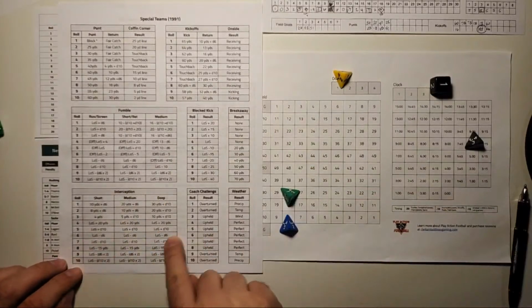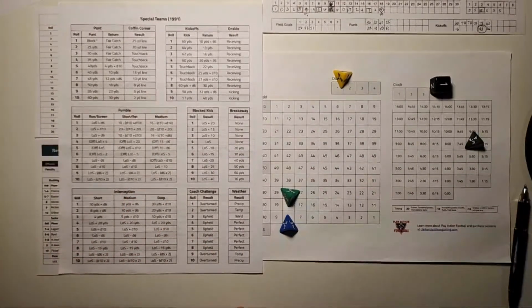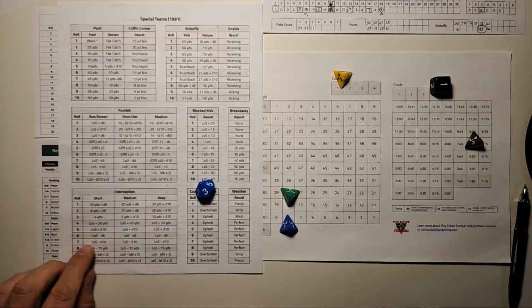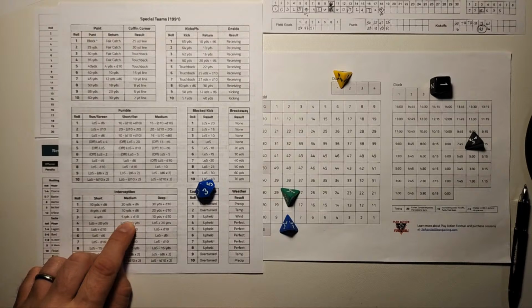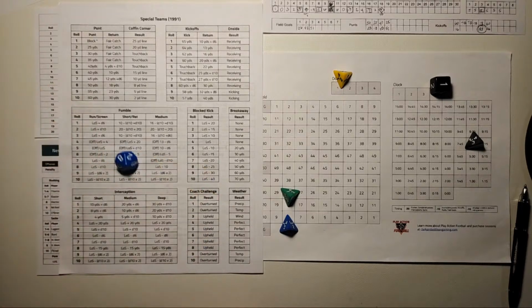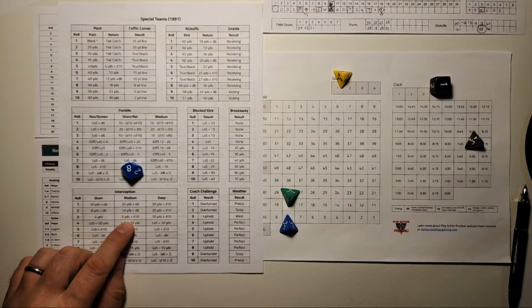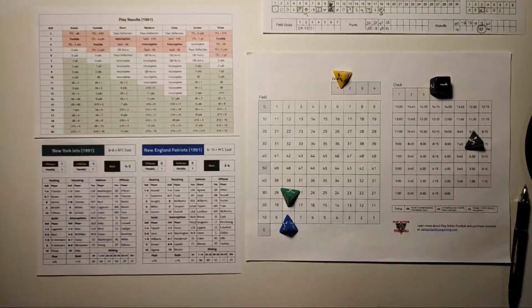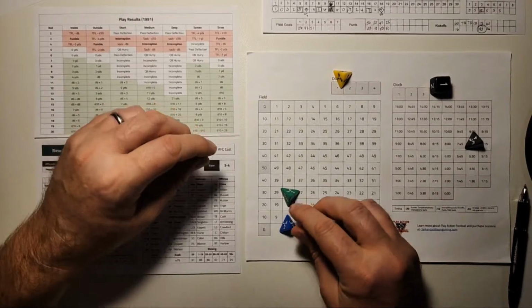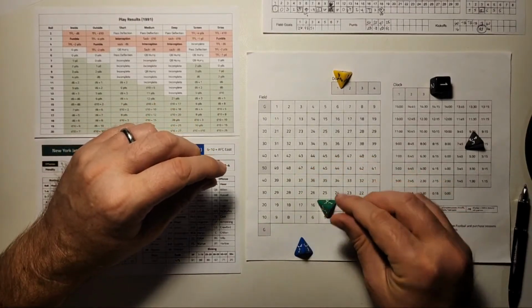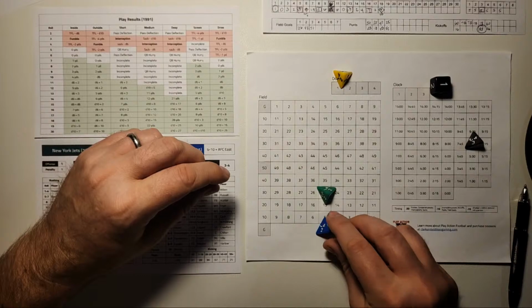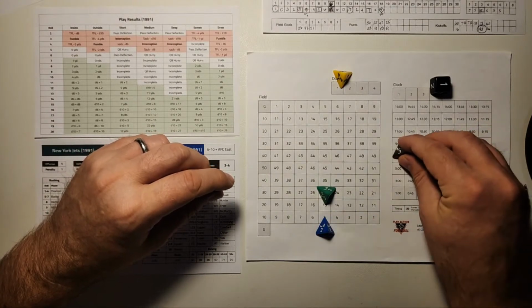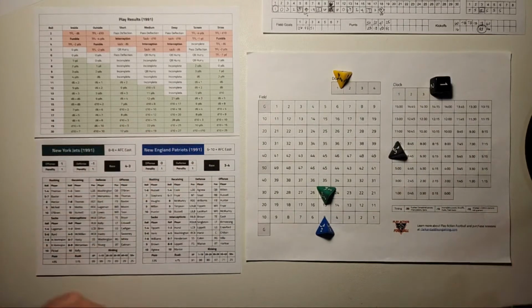We have our interceptions here. This is a medium pass, and it's the Patriots, right? So let's roll this one. A 3, 5 yards, plus a D10. So this is going to be where the new line of scrimmage is. 13 yards down the field. So it's going to be inside the 10. 13 yards down the field is at the 5. So the Patriots pick off the ball, but they're going to start at their own 5-yard line.